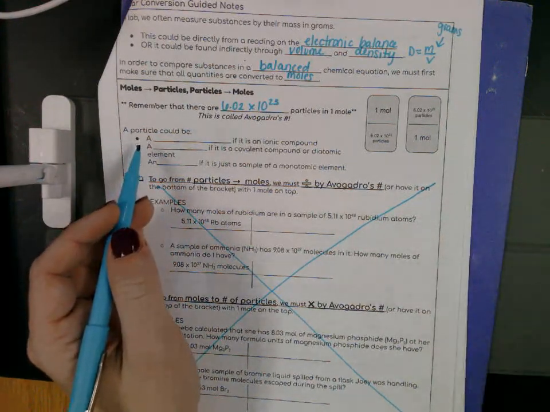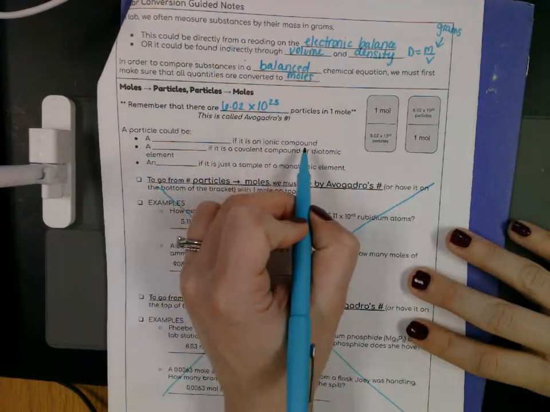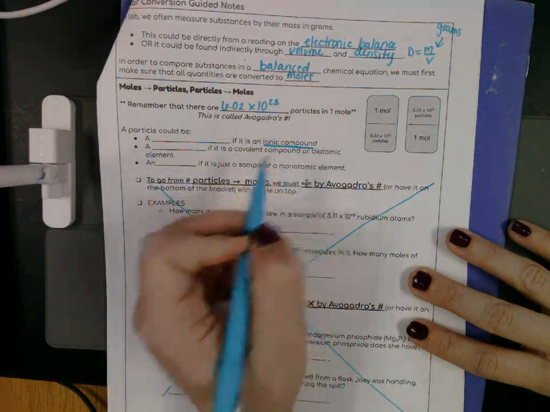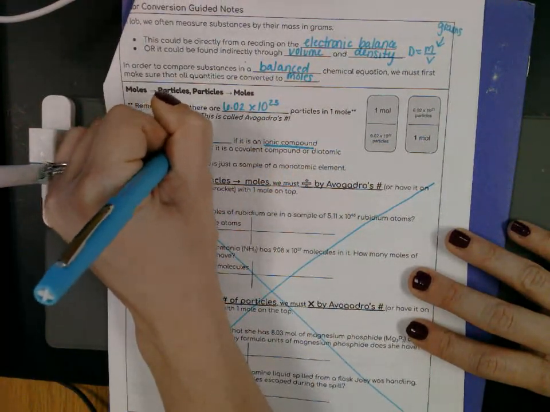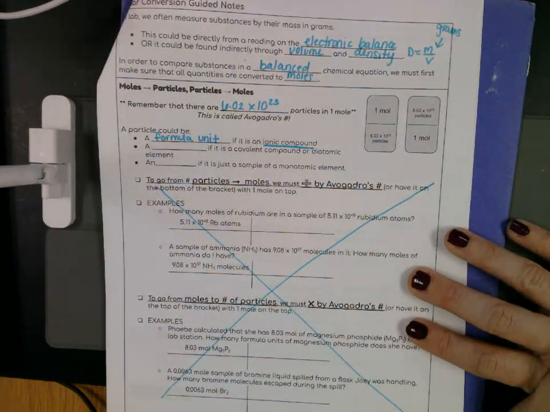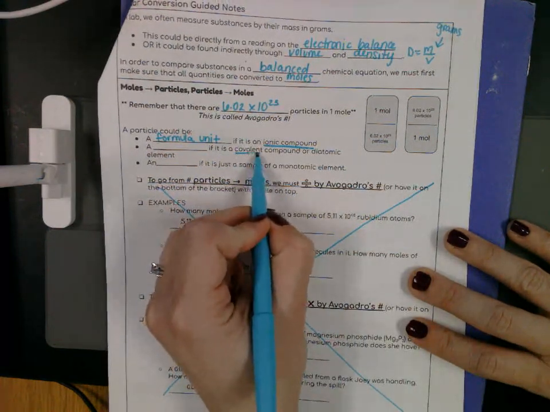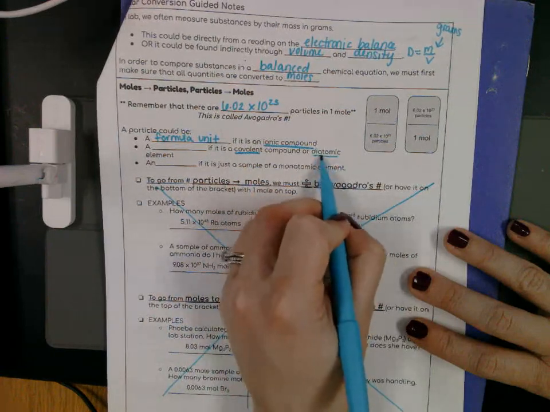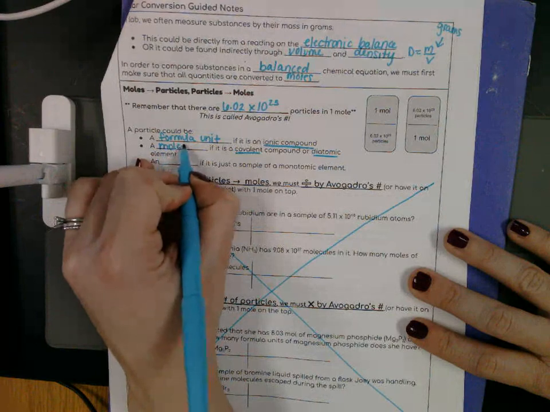So whenever you see the word particles, they can mean different things in the world of chemistry. If it is an ionic compound, the particle would be called a formula unit. Okay, so that's just the name of a particle for an ionic compound. If it is something that's covalently bonded, or if it's a diatomic element, we can call those molecules.